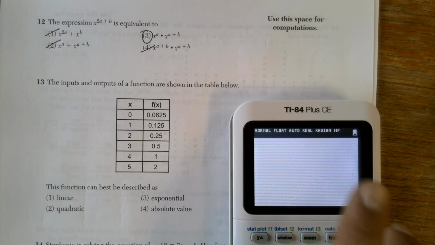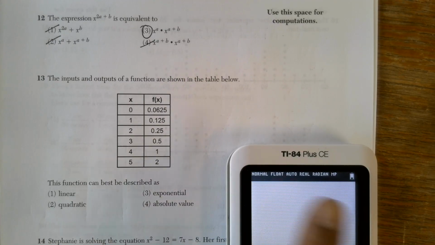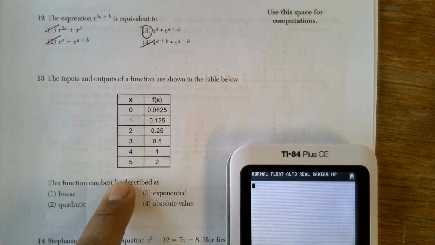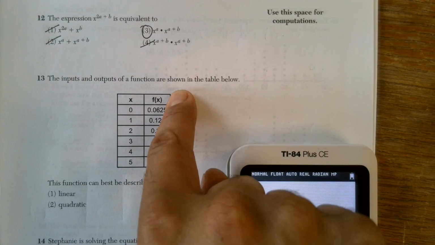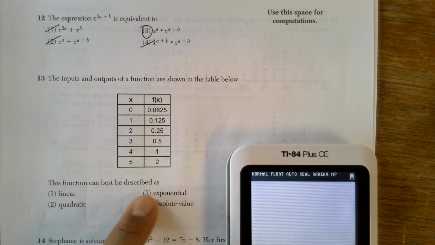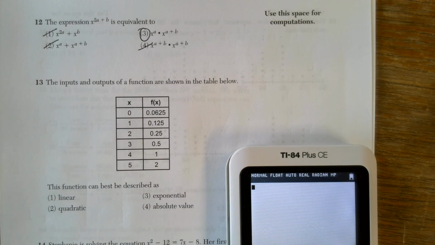So for 13, it says the inputs and outputs of a function are shown in the table below, and they give you your x values on the left and your y values or your f of x to the right. They're asking us if the function can be described as either linear, quadratic, exponential, or absolute value. There's going to be something I'm going to get rid of.